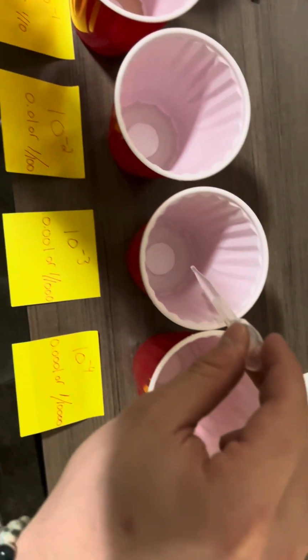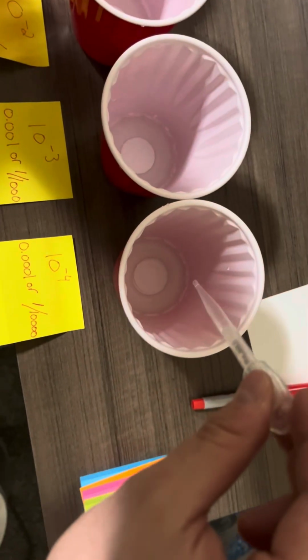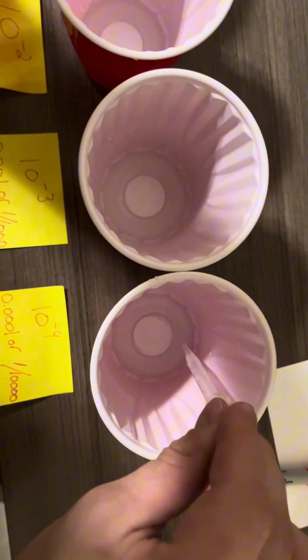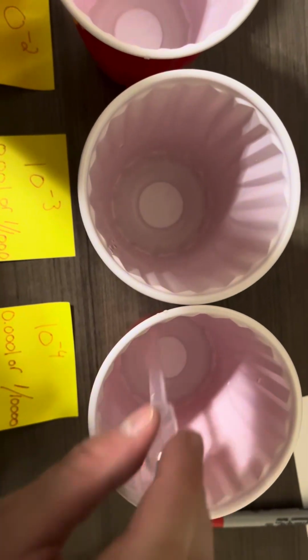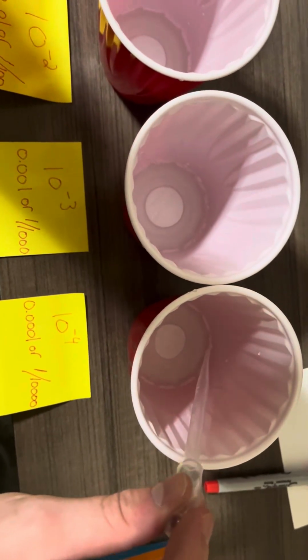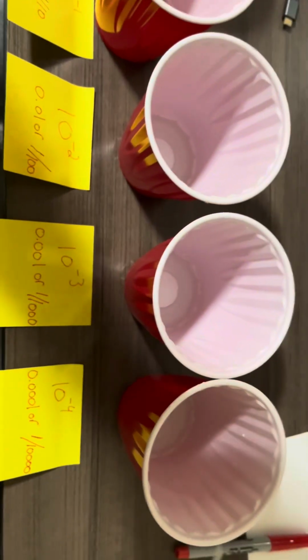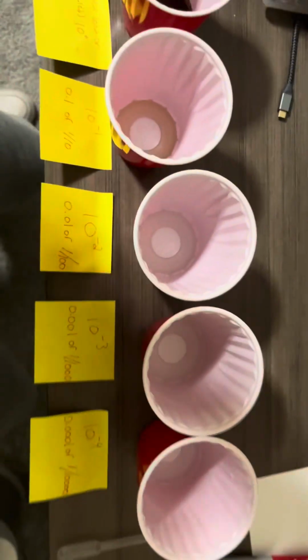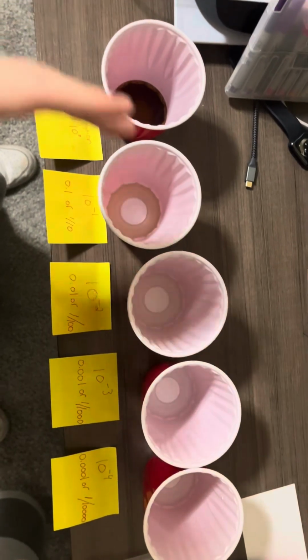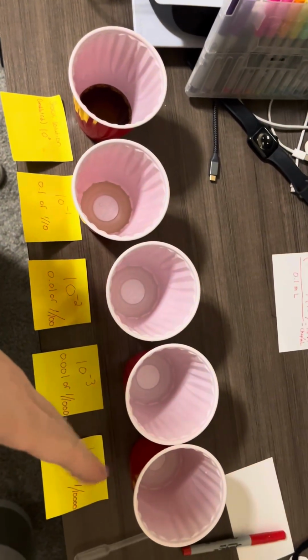Then we're going to go to our final dilution, which is 1 in 10,000. And then that will be it. Then obviously from there we would go and plate. We would go and plate each one of these dilutions.